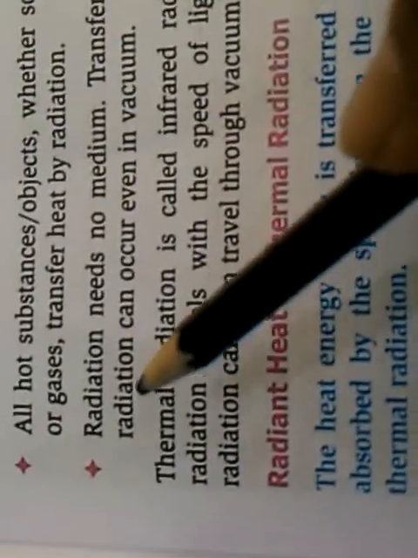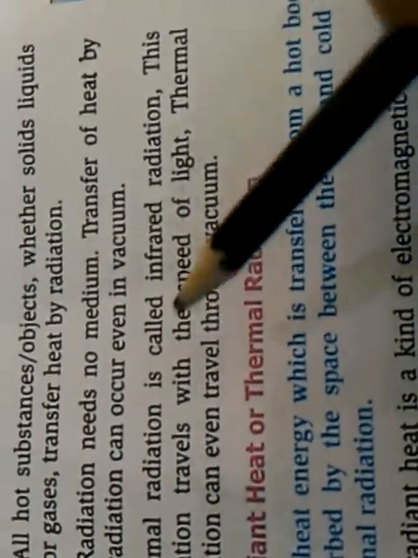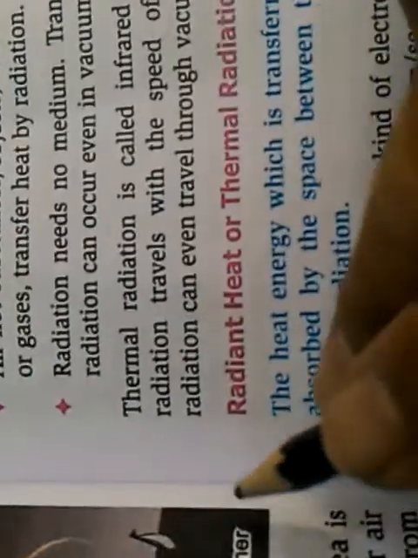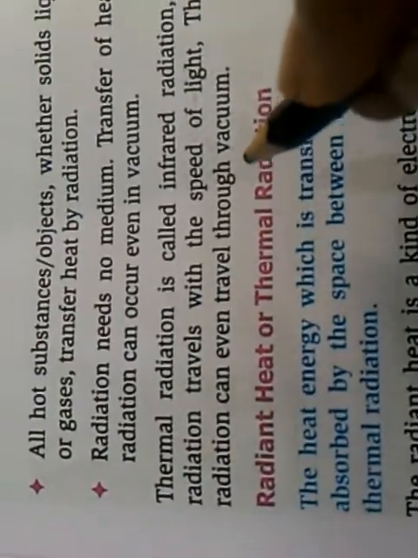Radiation needs no medium. Transfer of heat by radiation can occur even in vacuum. Vacuum means there is nothing, there are not even gases there. Thermal radiation is called infrared radiation. This radiation travels with the speed of light. Thermal radiation can even travel through the vacuum. So what is this thermal radiation called? Thermal radiation is called infrared radiation. Please underline this.